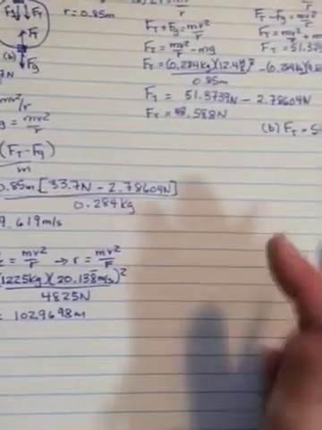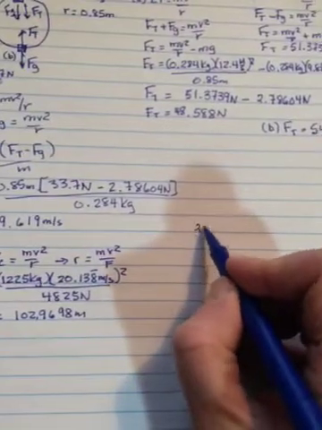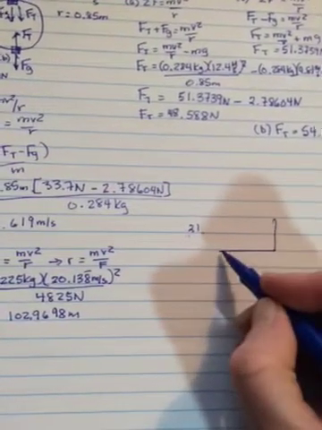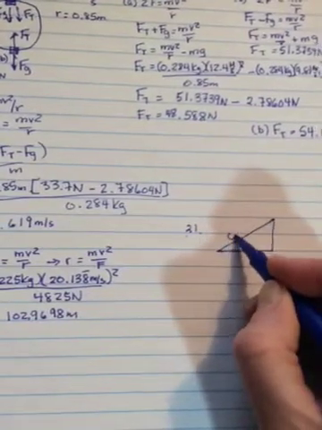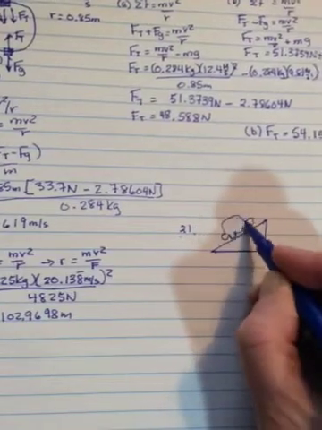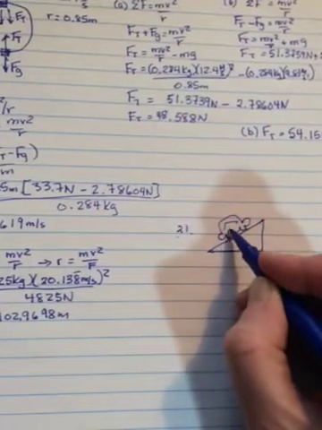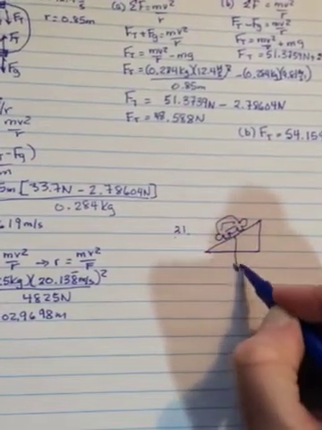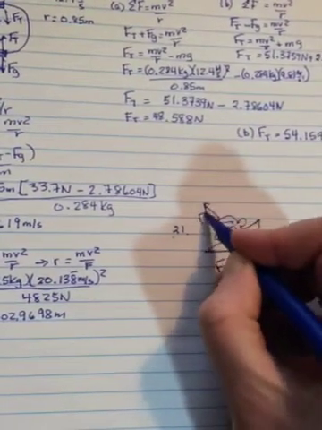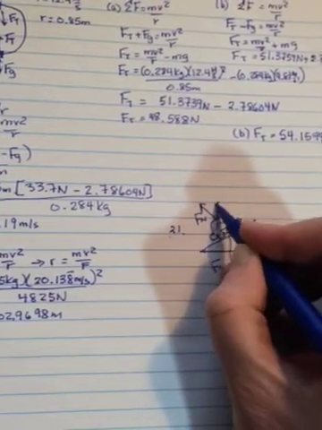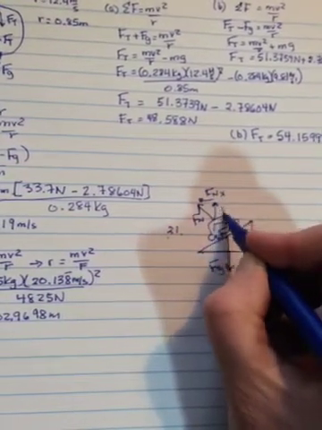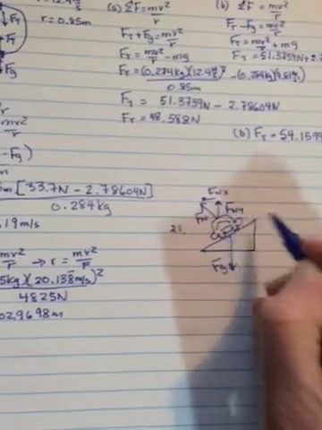Number 21 is a banked curve. Okay, so we have our car driving out of the curve. I think I just did it opposite to the way I did it in class yesterday, but hopefully you can handle that. Okay, so this is FG going down. This is FN going up. This will be FNX. This will be FNY.